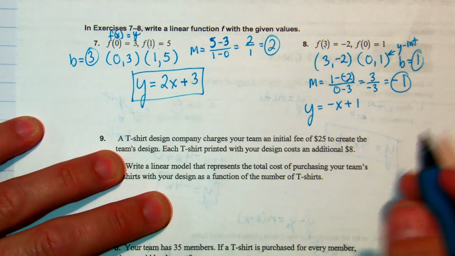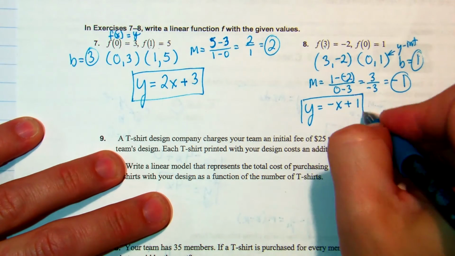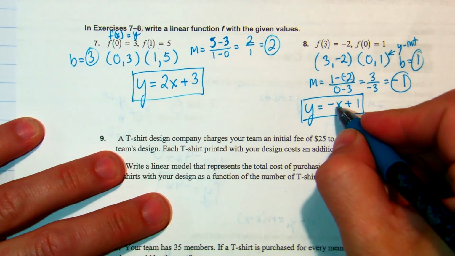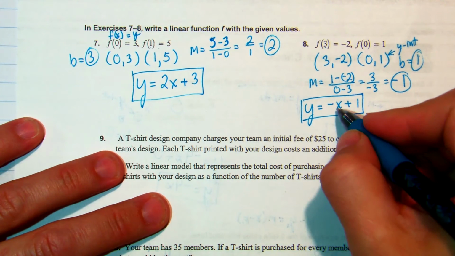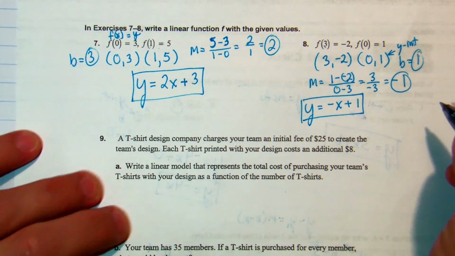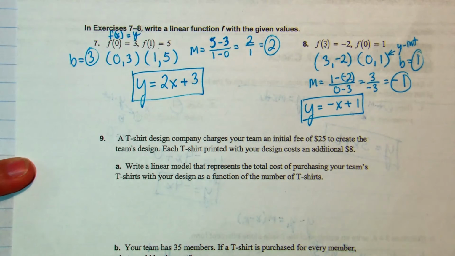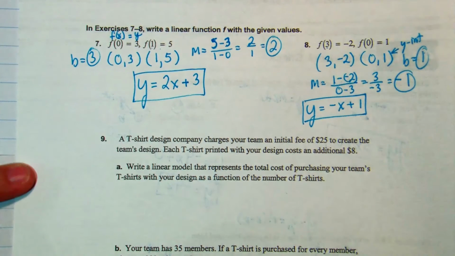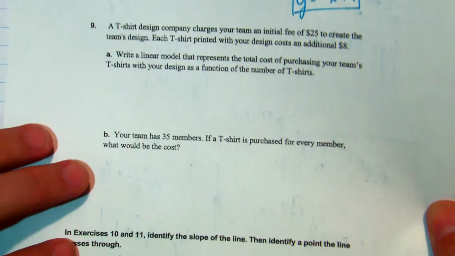So you could leave it just like this. If you wanted to put a negative 1 in front of that x, it's just kind of understood that it's there, but if you wanted to put a negative 1 in front of that x, that would also be an acceptable answer. Okay, moving on to number 9, the word problem here.